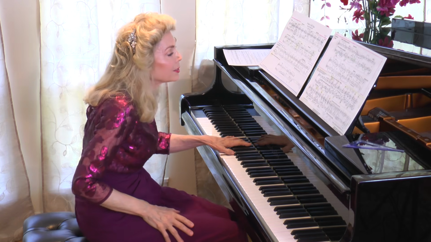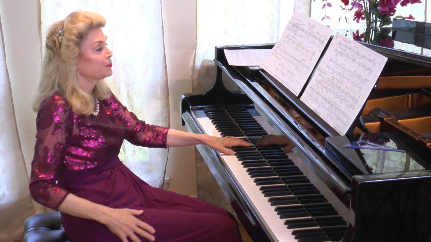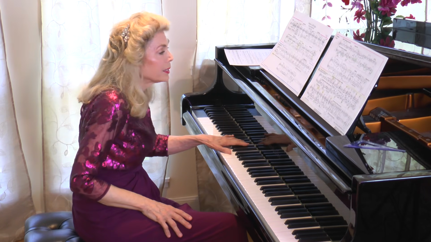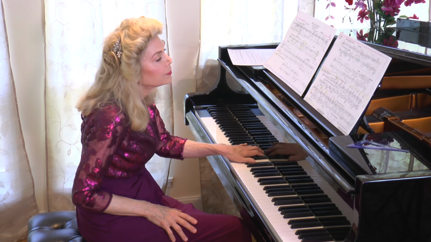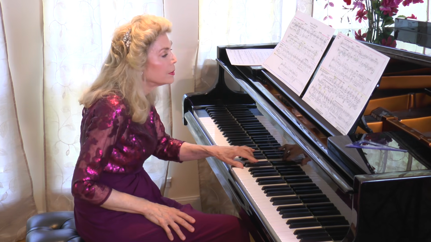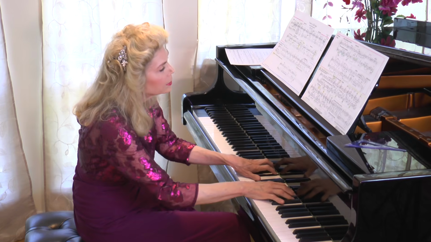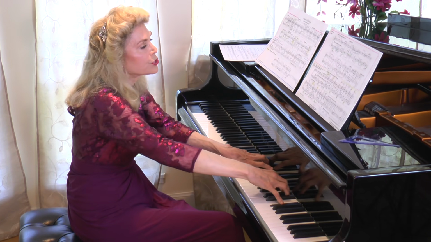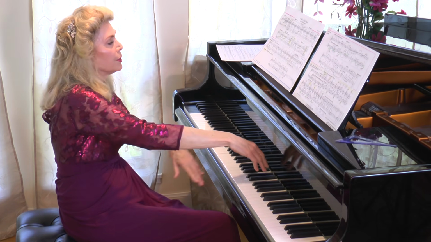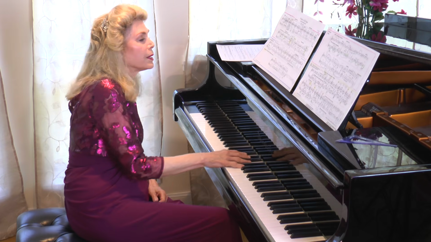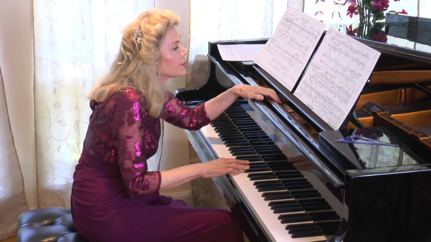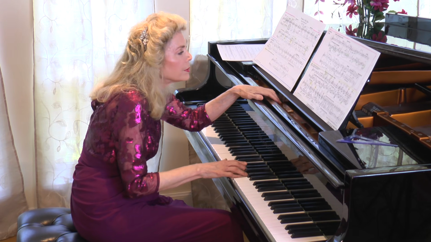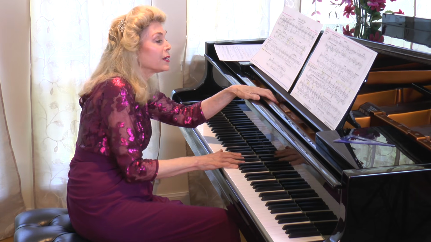In the left hand are triplets, like this. Right hand does, it has two parts. And what did the right hand start with?